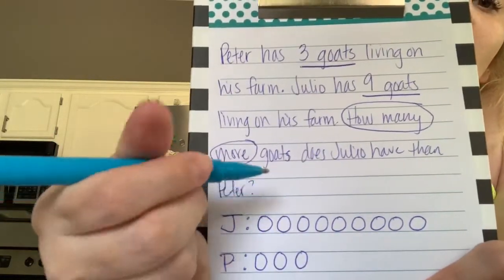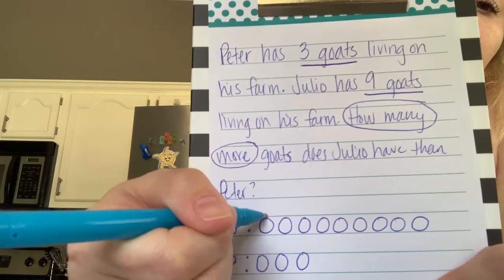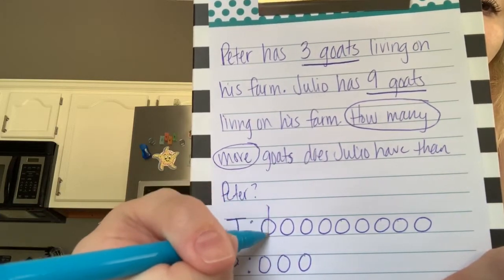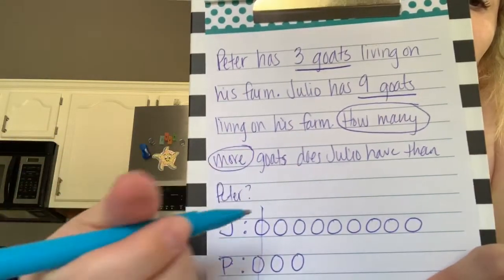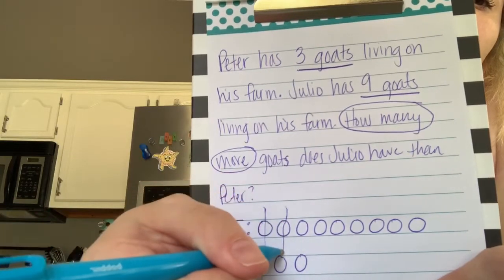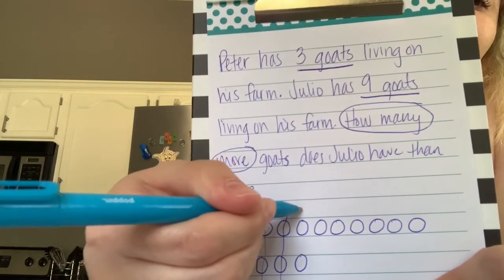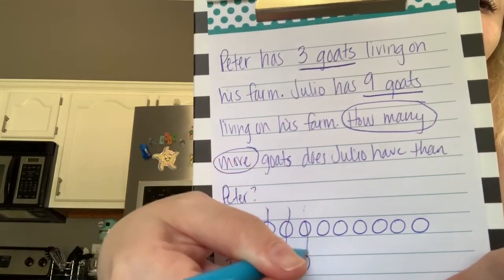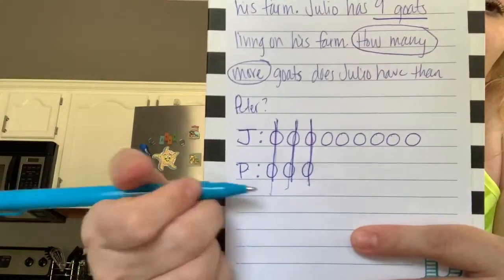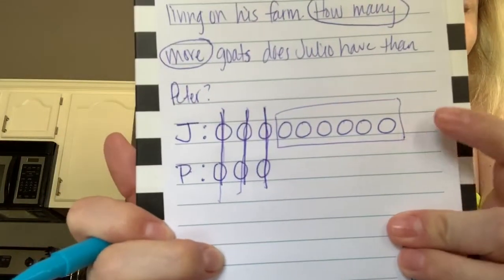Well, to do that, we're going to match up. Because if Peter's got 3, Julio also has 3, plus he has some more. So I want to match up to basically take away the ones that I know are the same. So Miss Bowden's going to turn around and redo it nice and neatly. So I basically matched up. Now I can see, and I'm going to circle it or box it off, how much more Julio has.